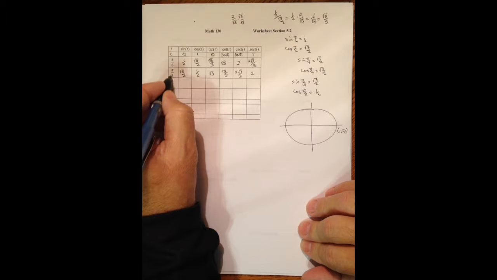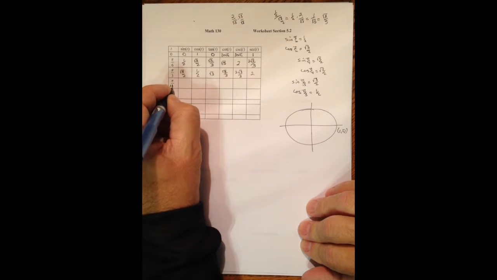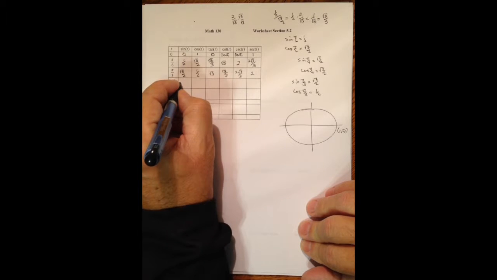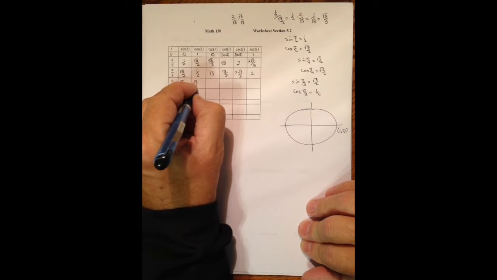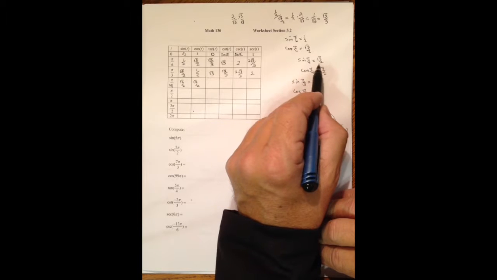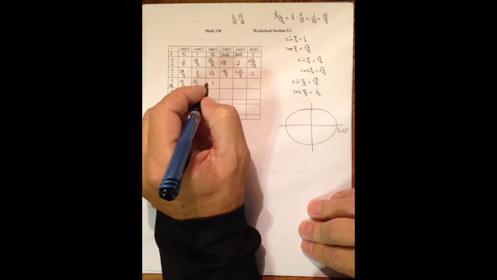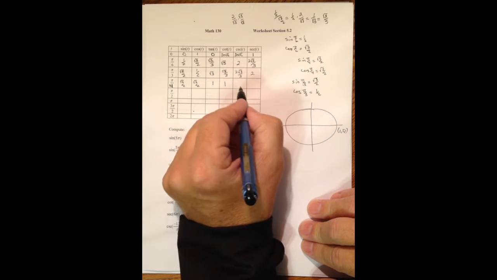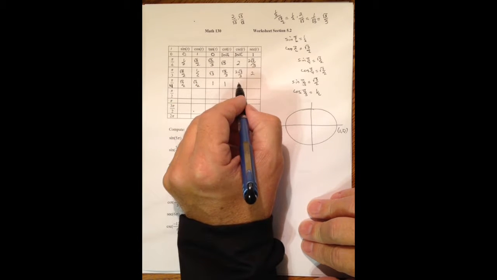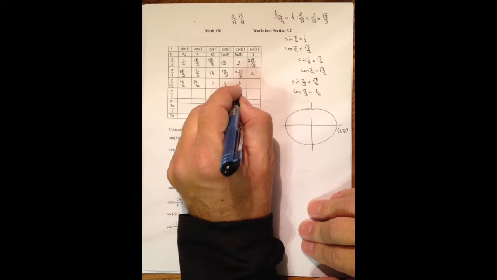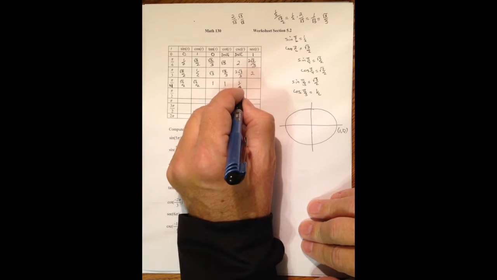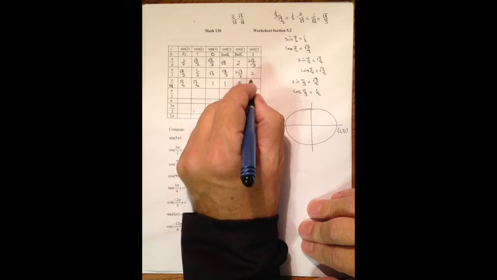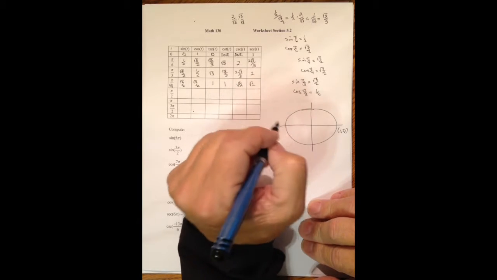Now, notice that pi over 3 is listed twice. Let's make this one pi over 4. Okay. So square root of 2 over 2, square root of 2 over 2. Now look at the tangent. Take this fraction. So I got square root of 2 over 2 divided by square root of 2 over 2, which is just 1. Cotangent's the reciprocal of tangent, which is 1. The cosecant's 1 over the sine. So that's going to be 1 over the square root of 2, or just the square root of 2. And the secant will be 1 over the square root of 2, square root of 2.